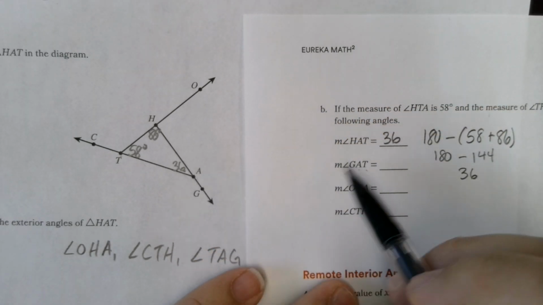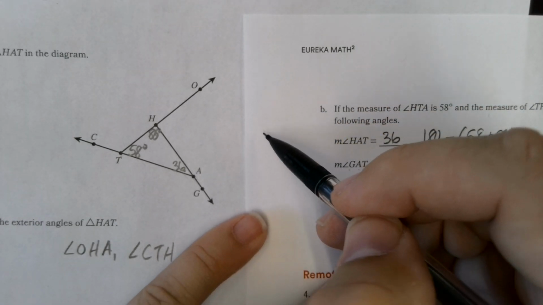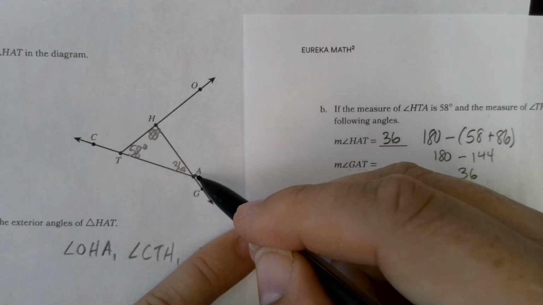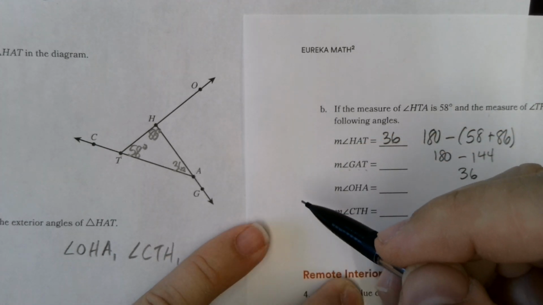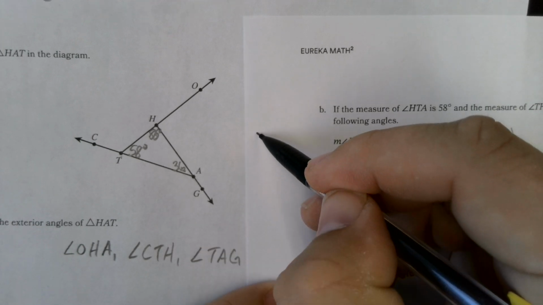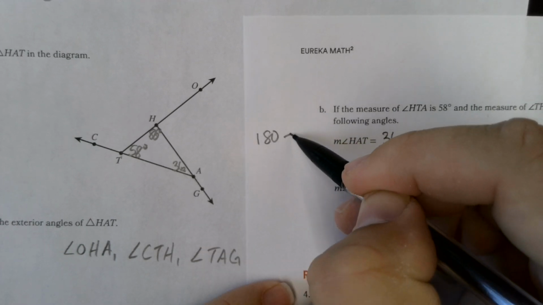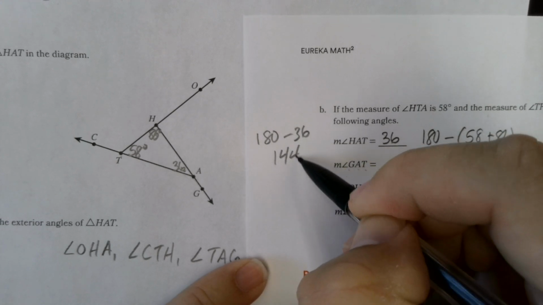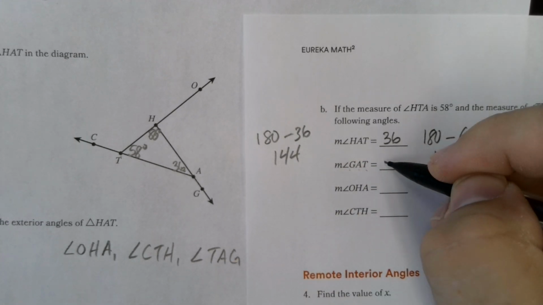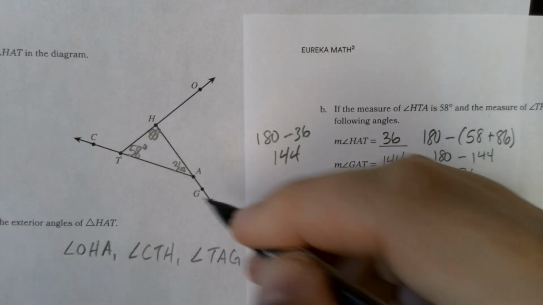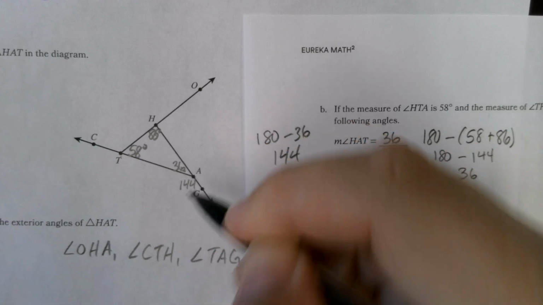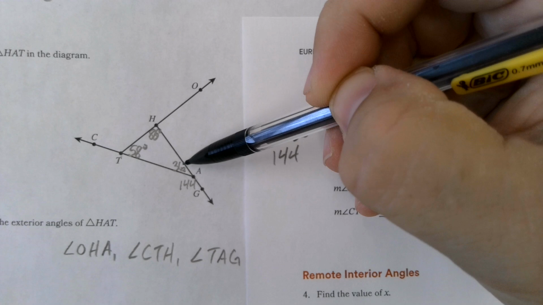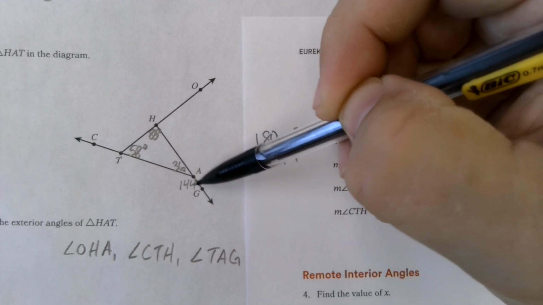So in this case, if I wanted to find GAT, I would say that GAT plus 36 equals 180. So to figure out GAT, I would subtract 36 from 180, which gives me 144. Okay. So your exterior and adjacent interior angles are supplementary.